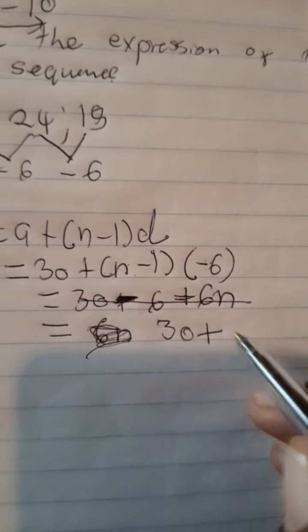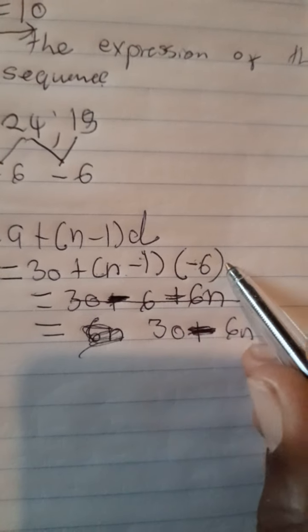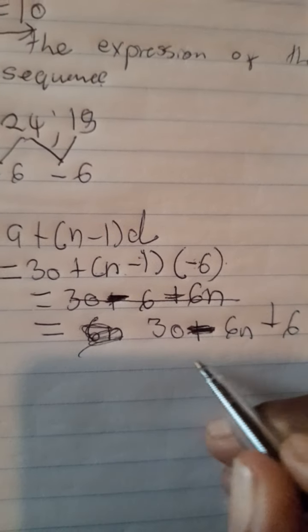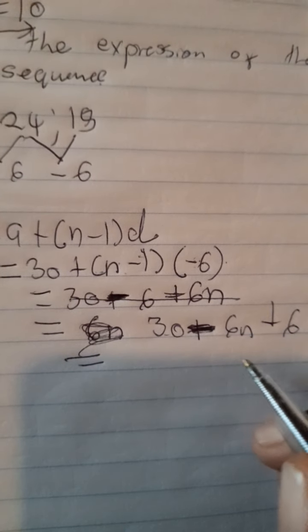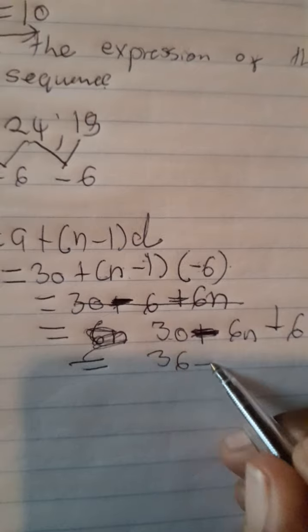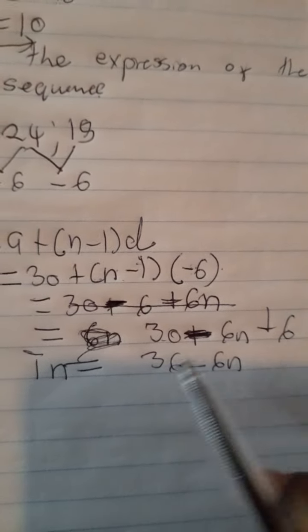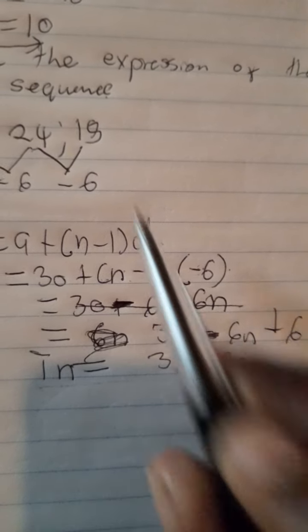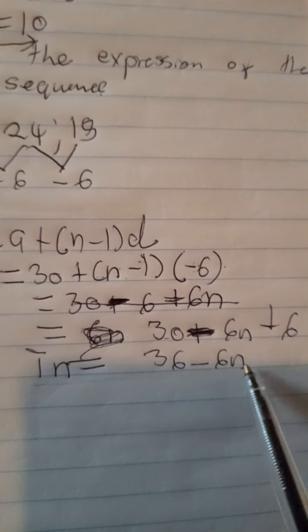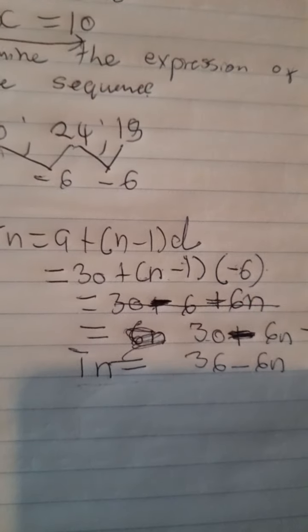Negative 6 times n will be minus 6n. And negative 1 times negative 6 will be positive 6. So in other words, we are going to have 30 plus 6, which is 36. So it's going to be 36 minus 6n. This is the formula, because this is the general term. To check, you can put 1 in place of n to find the first term and see if our formula is correct. When you put 1, 6 times 1 is 6. Therefore, 36 minus 6 is 30. So that means our general term is correct.